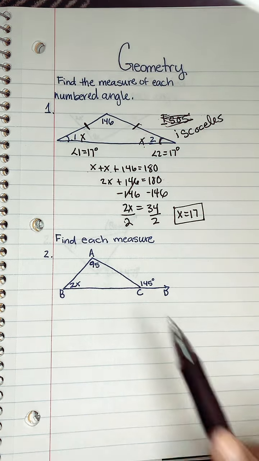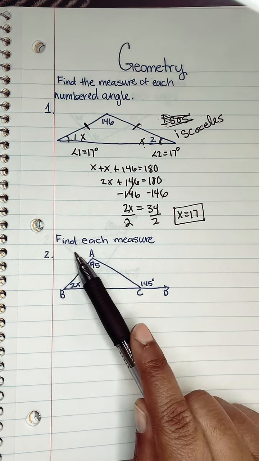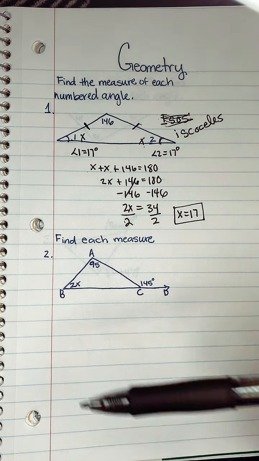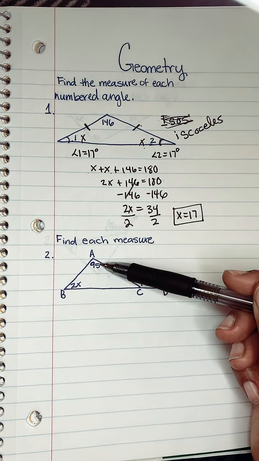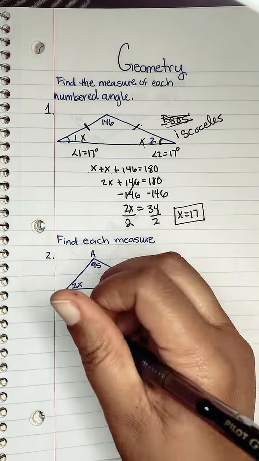Okay, so now let's go to number 2. This is another big theorem that a lot of people forget. So it says, find each measure. Well, the theorem says, if you have these two inner angles, you can add them and set them equal to the outer.